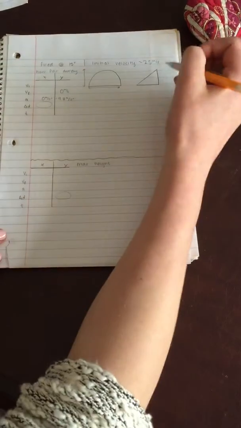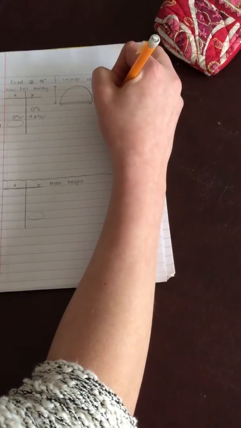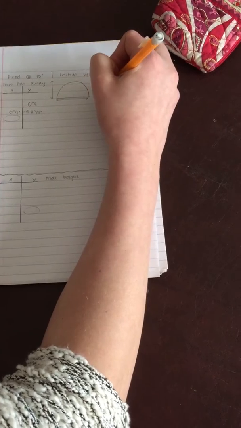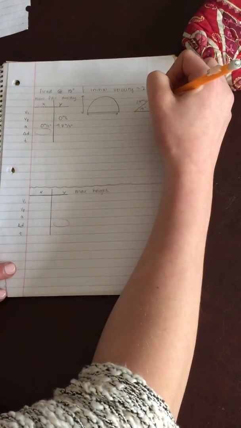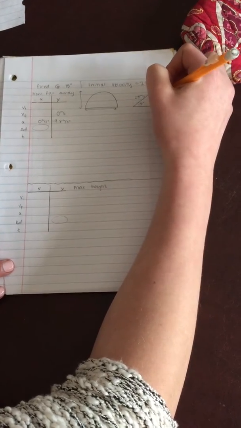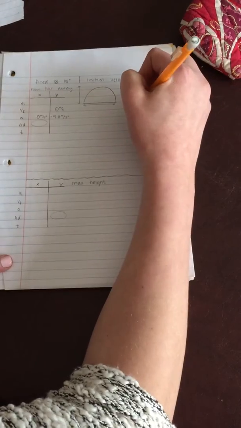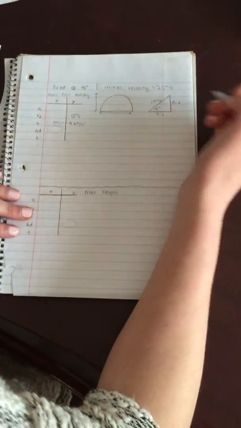Now we're going to come over to this little triangle and fill it in. We have 15 degrees as the angle, and the hypotenuse is 25 meters per second, and that's the V. We're looking for the initial distance in Y here, and the initial distance in X here. The way we're going to find that is with some SOHCAHTOA.